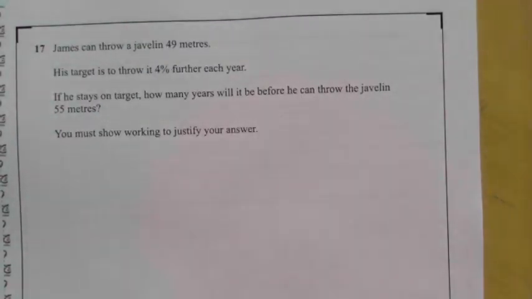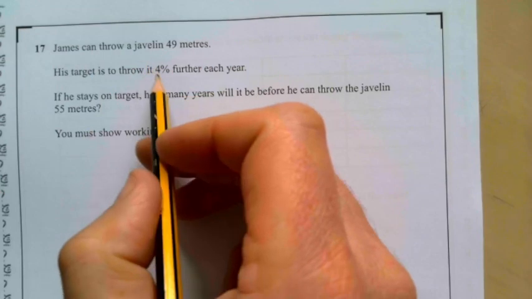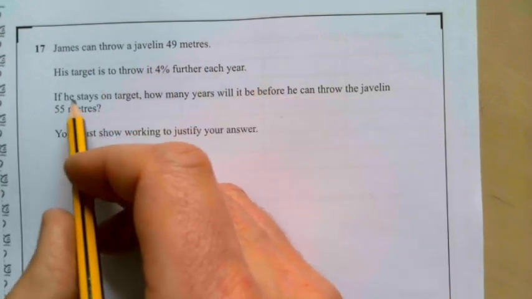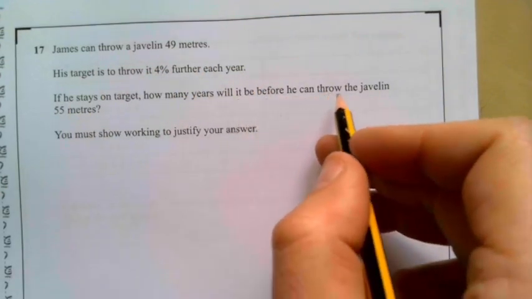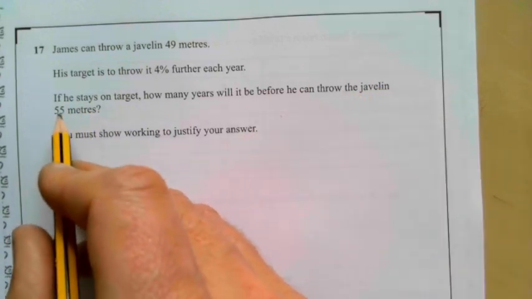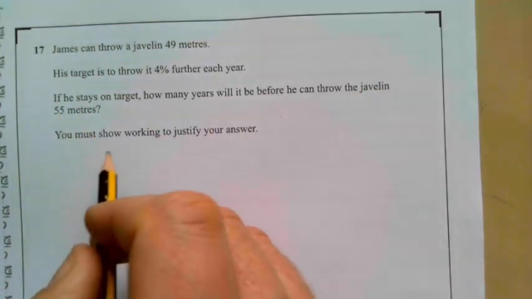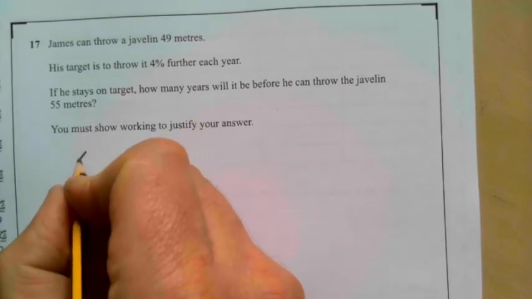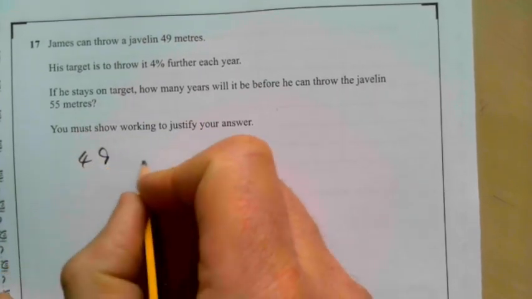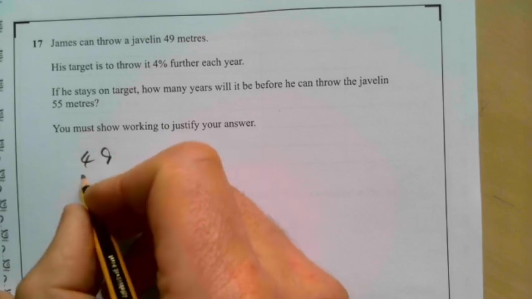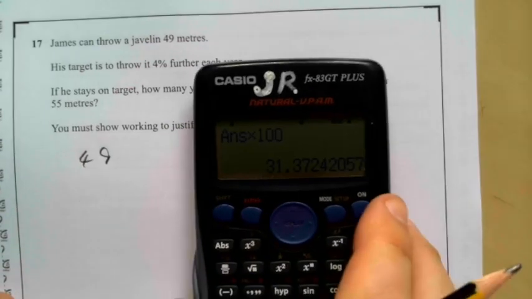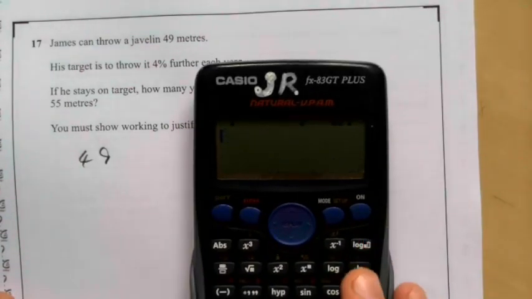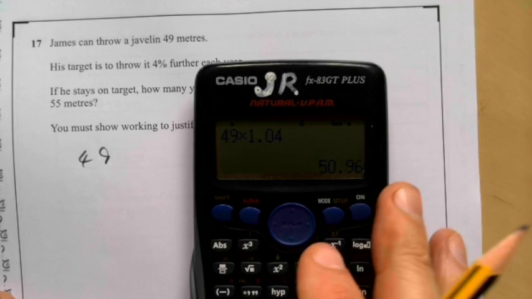James can throw a javelin 49 metres. His target is to throw 4% further each year. If he stays on target, how many years will it be before he can throw the javelin 55 metres? You must show your working. So 49, you're just going to work out 4% of this and add it on. There is a wee clever way to do it, where if you multiply by 1.04, that will do it. So 49 multiplied by 1.04 equals 50.96.